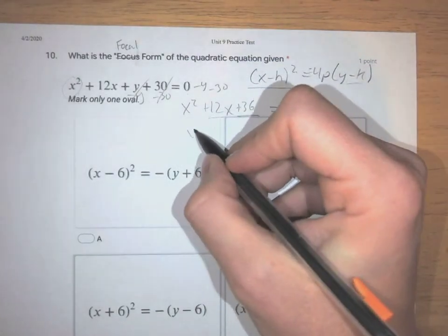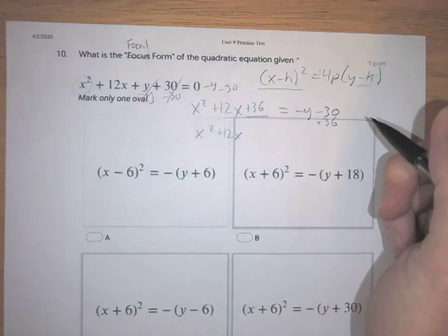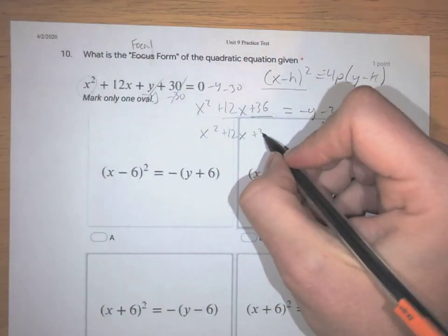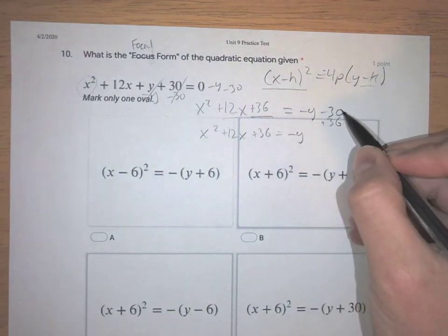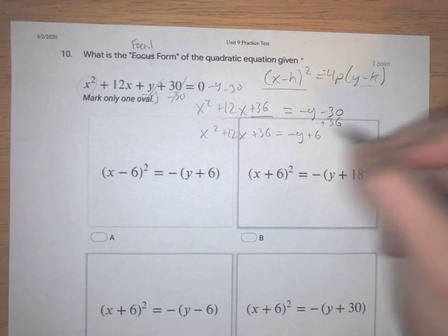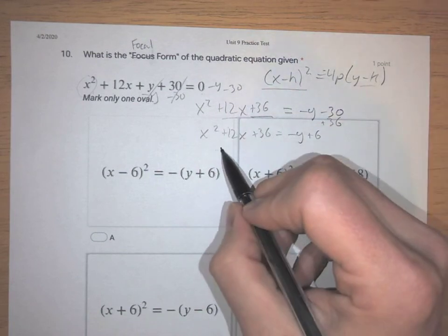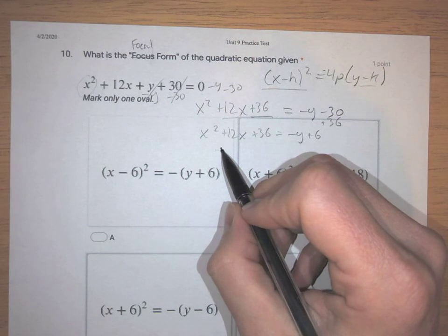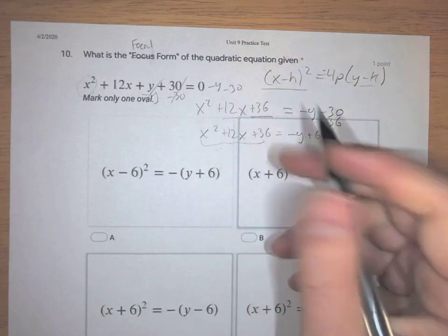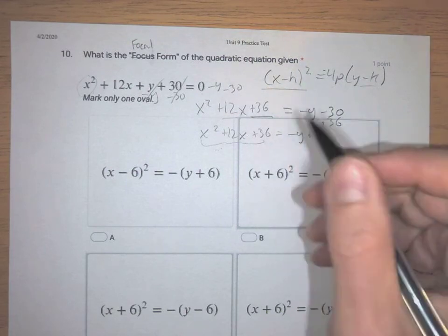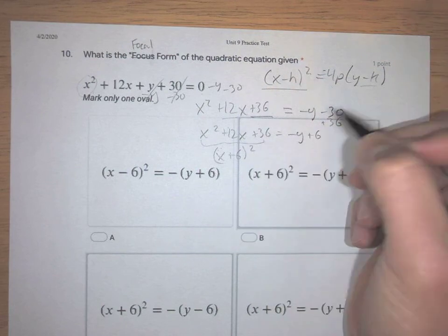So what we have is x squared plus 12x plus 36 equals negative y, and then we're going to have a plus 6 here because the negative 30 and the positive 36 combine. Okay. We're going to factor the left-hand side. We already know that this factors to a perfect square, a binomial squared. This is a perfect square trinomial. We forced it to be. So it has to factor to something that looks like this. And in this case, we're going to have x plus 6 squared.